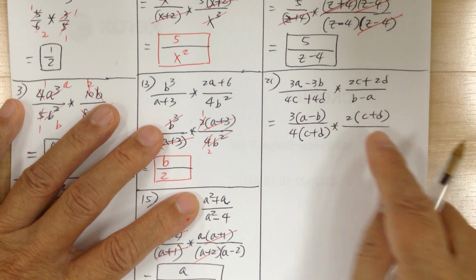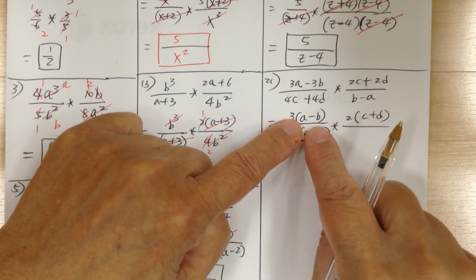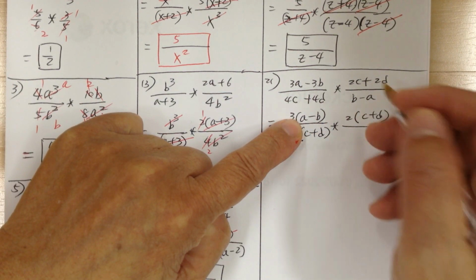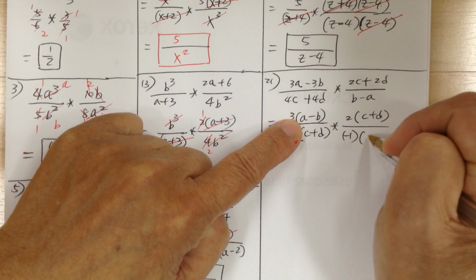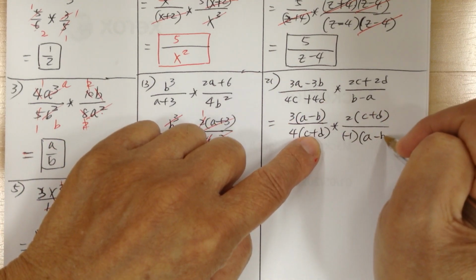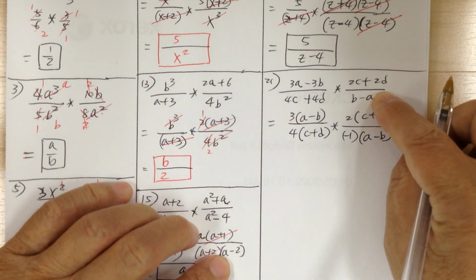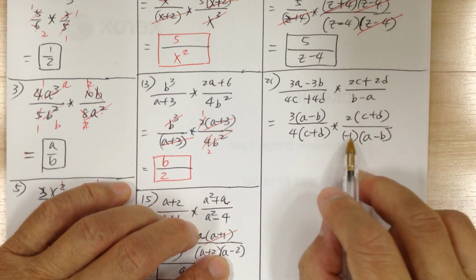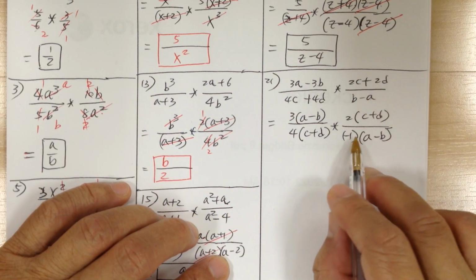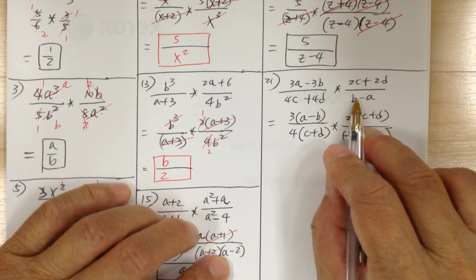And over here, notice I have a minus b over here, and this is b minus a, so I'm going to factor out a negative 1. So it becomes a minus b. When you factor out the negative 1, you can check, right? Negative 1 times a gives you negative a, negative 1 times negative b gives you positive b.